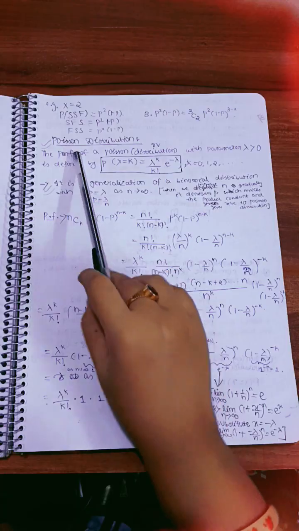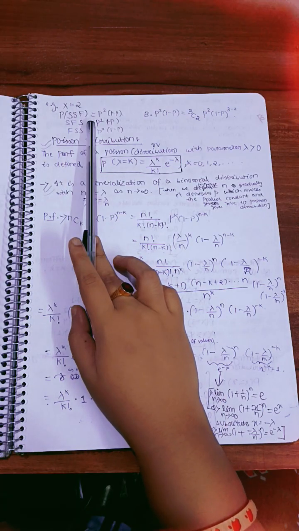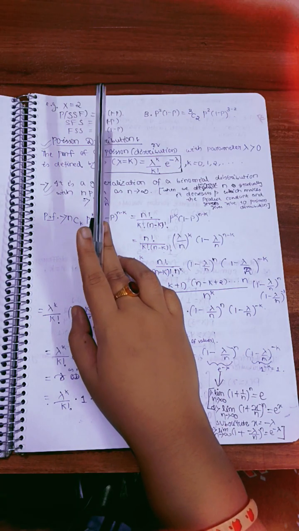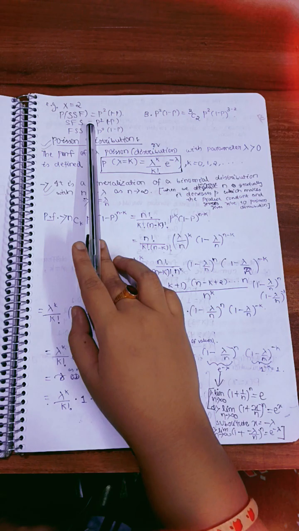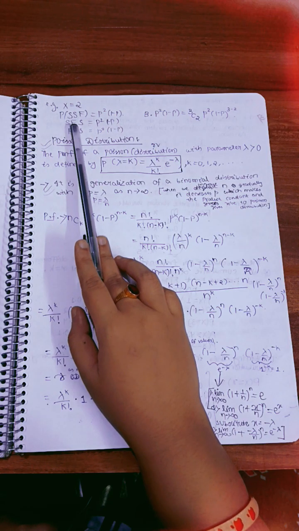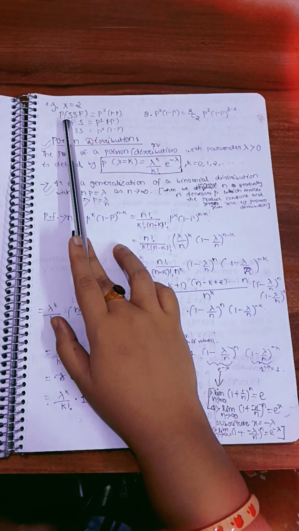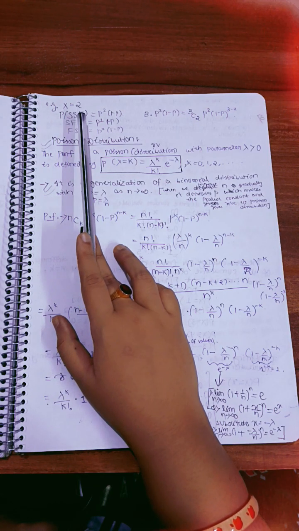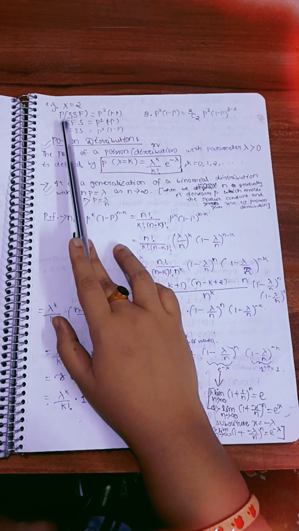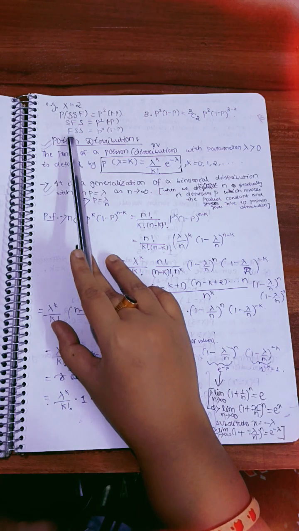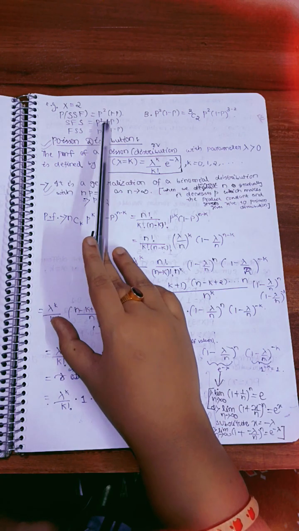Suppose we have x equal to 2. That is, we have 2 successes. For n equal to 3, we have 3 trials and we are getting 2 successes. So there may be 3 cases. First there could be success, success, failure, then success, failure, success, then failure, success, success.